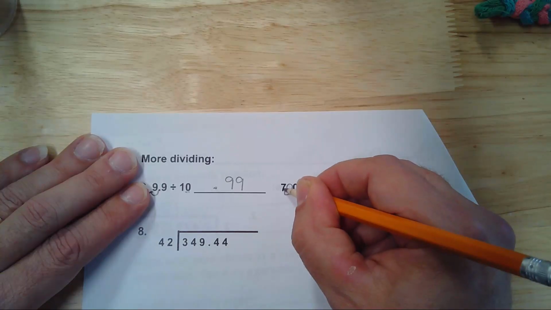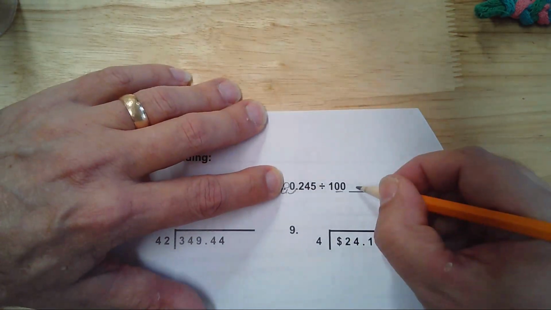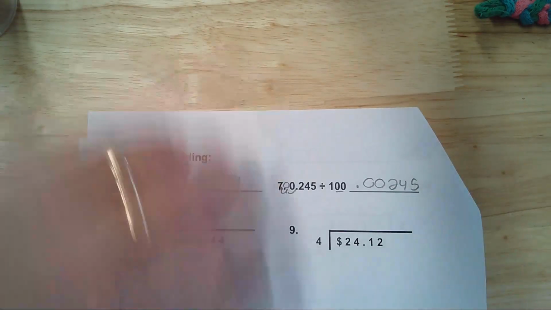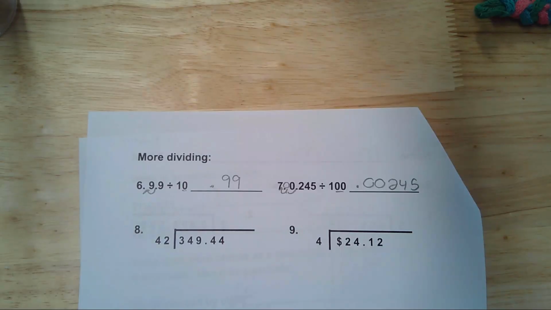A 1, a 2, right there, not that 7, but 0.00245. Moving the decimals, that's all you need to do in 6 and 7. If I'm dividing by 1,000, then I move the decimal 3 spots to the left.